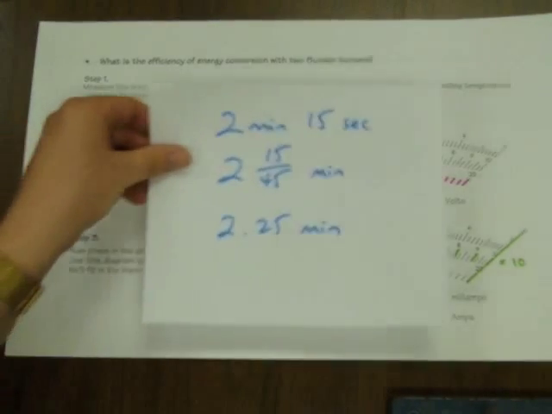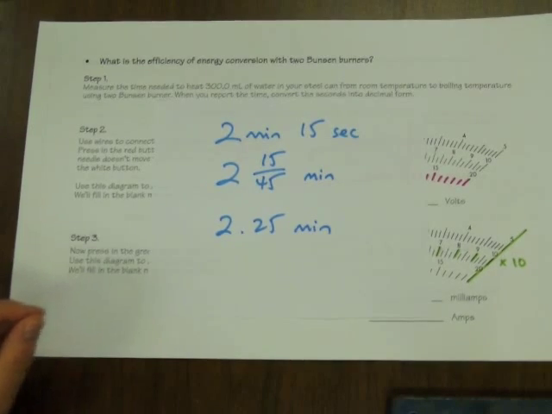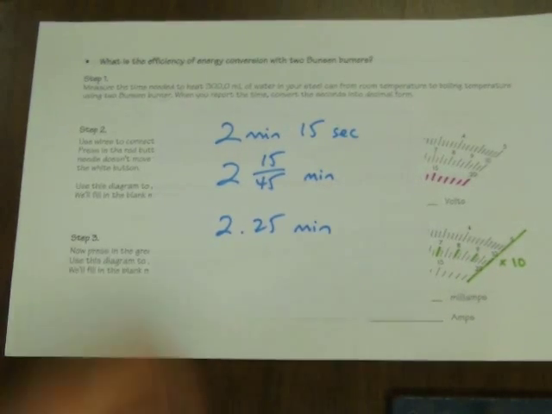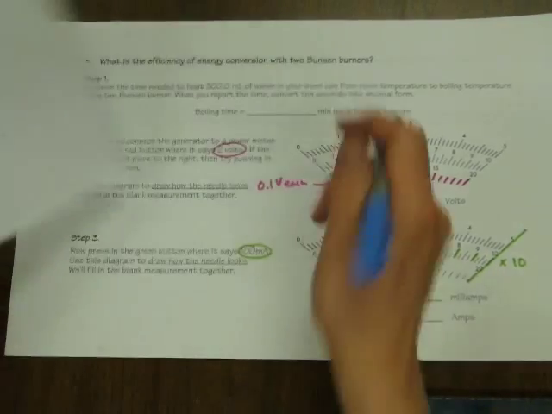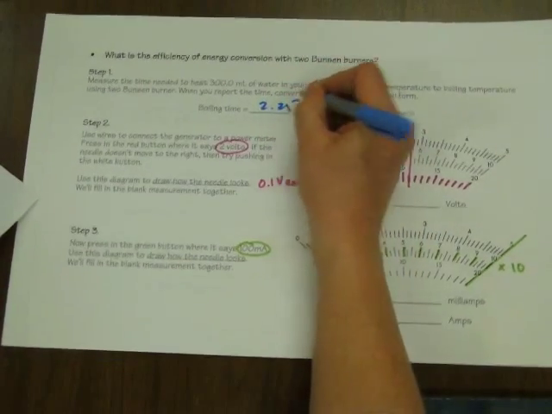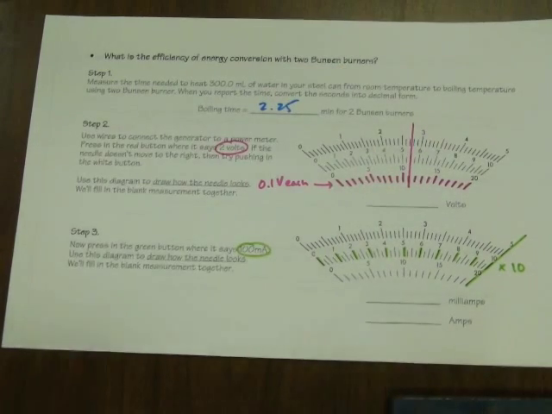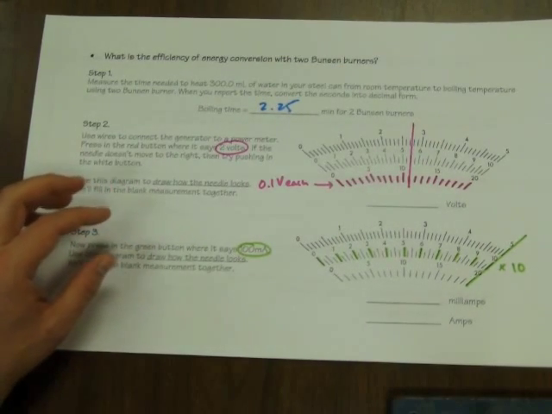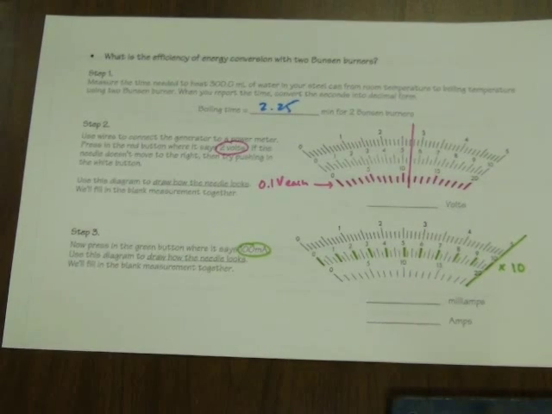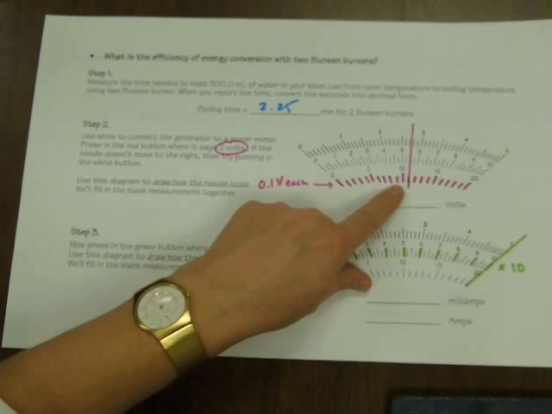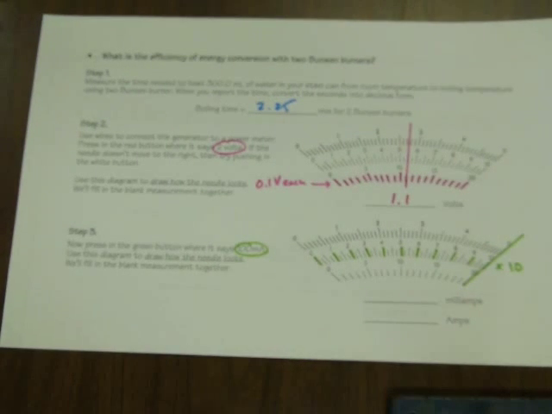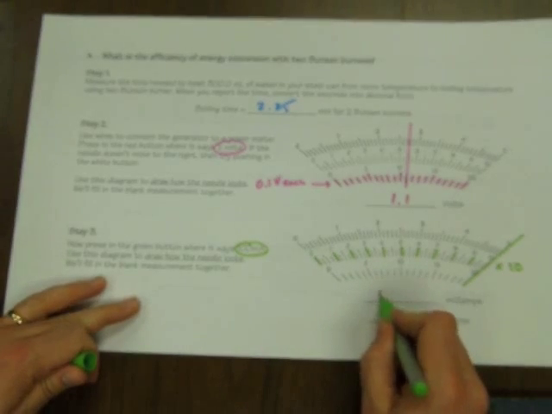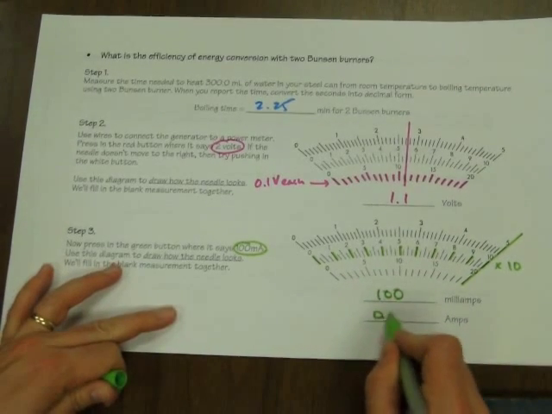So, just to double check, when I measured the time that it took, the time was 2 minutes and 15 seconds, which is the same thing as 2 1/4 minutes. So I'll record 2.25 minutes. That's how long it took. We're going to use those values in a later calculation. The measurement for the volts was a little bit past the 1 volt mark. It was 1.1 volts. And for the milliamps, it was 100 milliamps, or 0.1 amps.